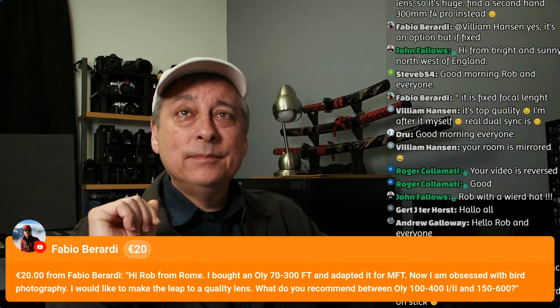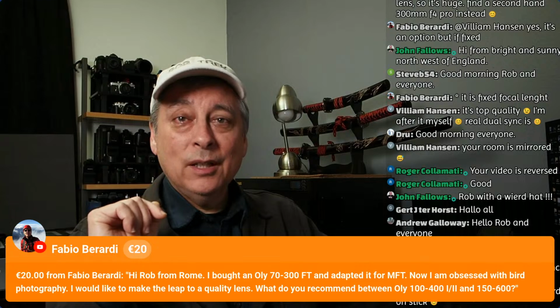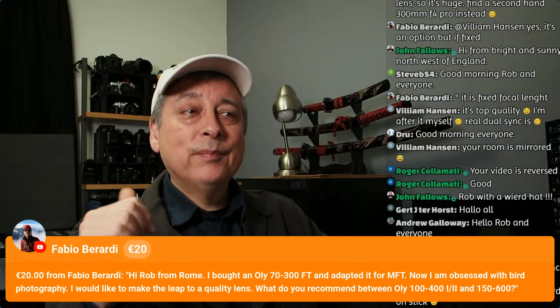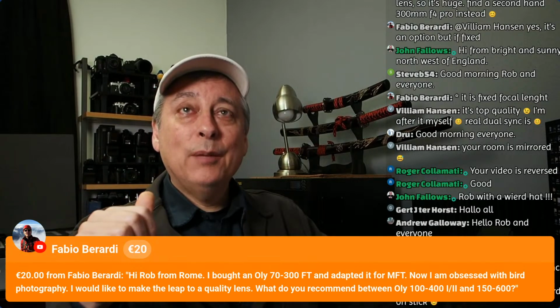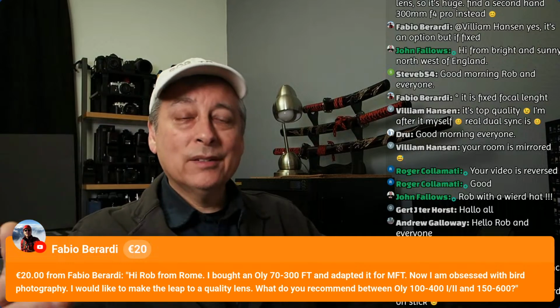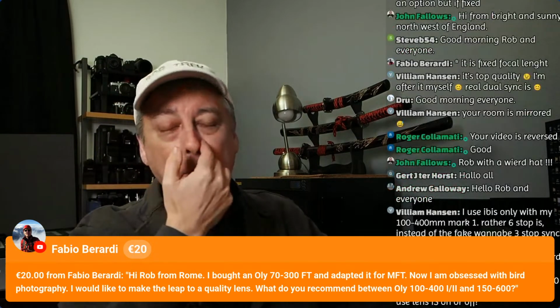But if the birds are relatively close and you can fill the frame, like bird on a stick type shots, with a 150 to 600, you will get a much better image. There's a lot of people who try to capture birds in flight at 600 millimeters plus the 1.4x, and the birds are so far away. Then they crop in. It's like, don't do that. And the light is not great.